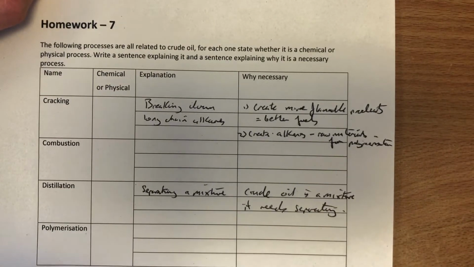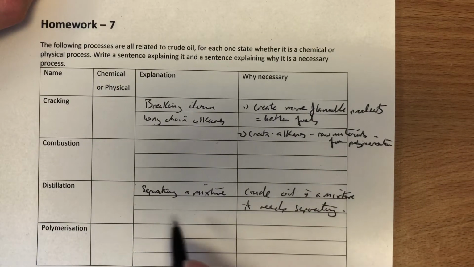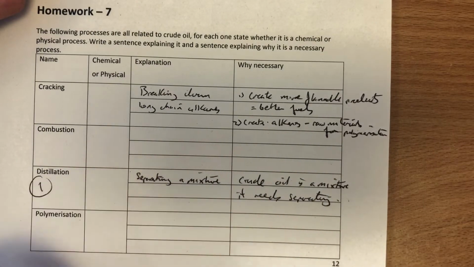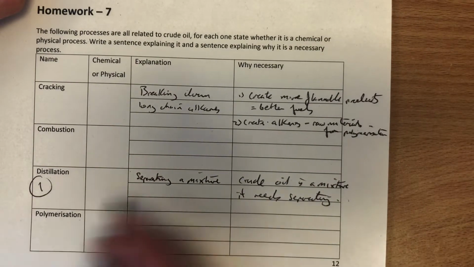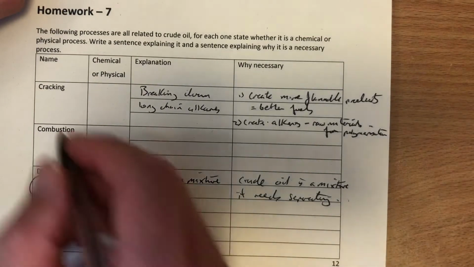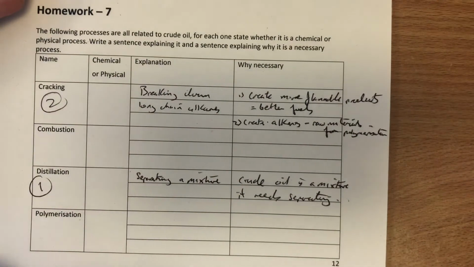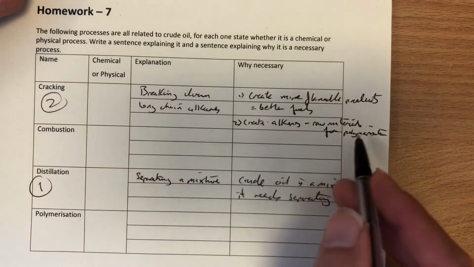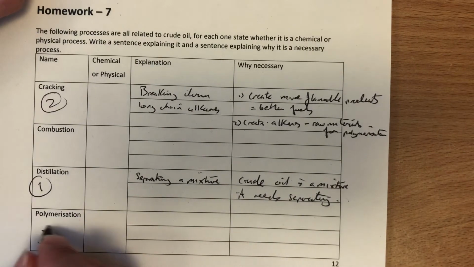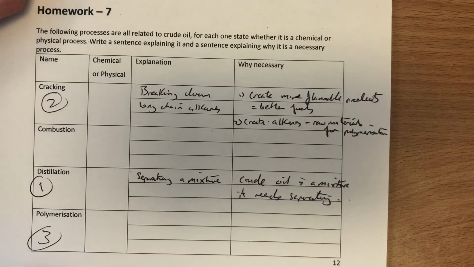And lastly, here we've got polymerization. So let's just go through this from start to finish. The first thing you're going to do with crude oil is distill it. You'll get some petrol off that, you can burn it. You get a lot of fractions that aren't very flammable, long chains. So you crack it to make them more flammable. Part of that cracking process is creating an alkene. What do you do with that? You can polymerize it to turn it into plastics. That's the third stage. So that's the kind of order of it.